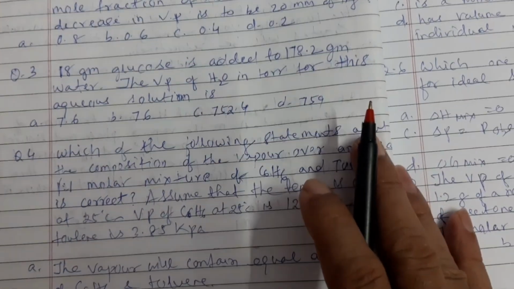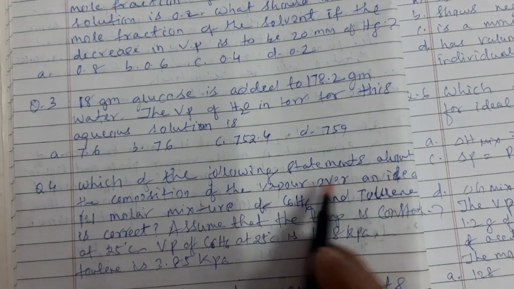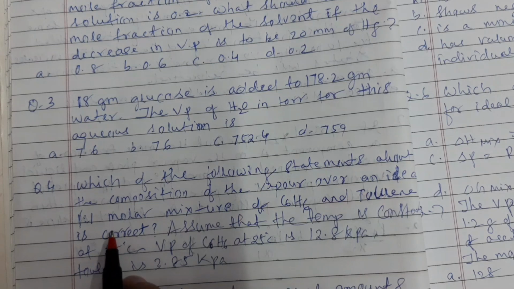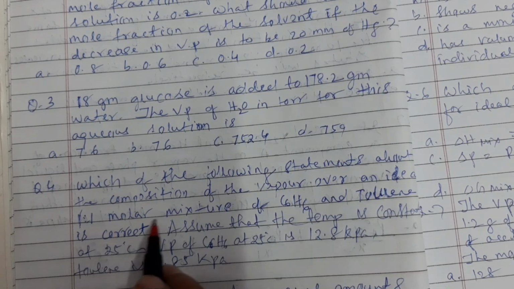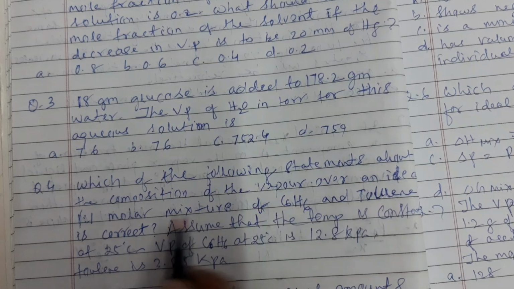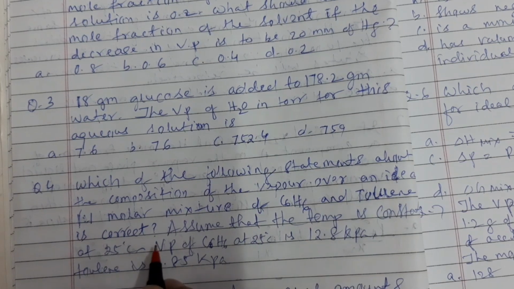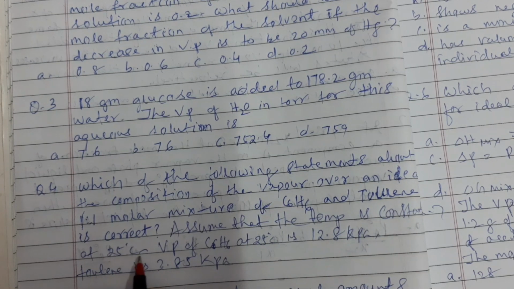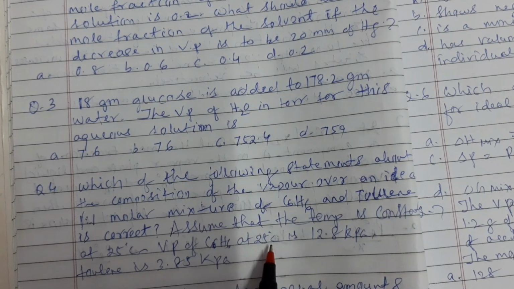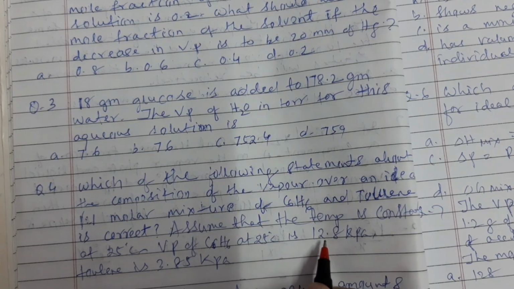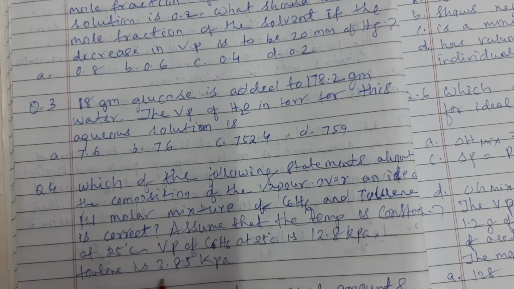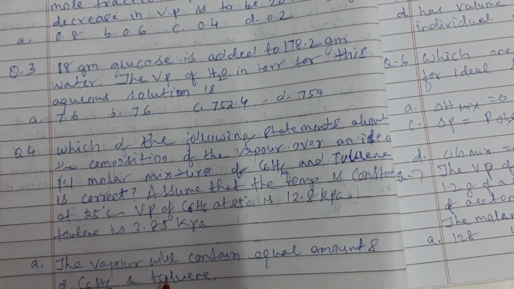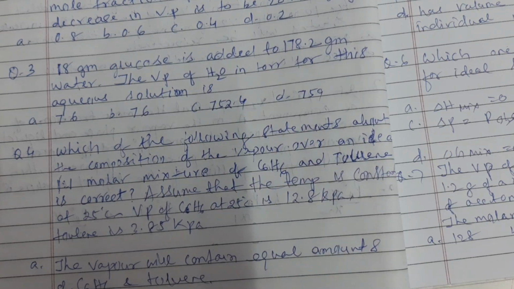Next, which of the following statements about the composition of the vapor in an ideal solution, a 1:1 molar mixture of benzene and toluene, is correct? Assume constant temperature, 25 degrees centigrade; the vapor pressure of benzene at 25 degrees is 12.8 kilopascal, and toluene is this much. The first choice: the vapor will contain equal amounts of benzene and toluene.